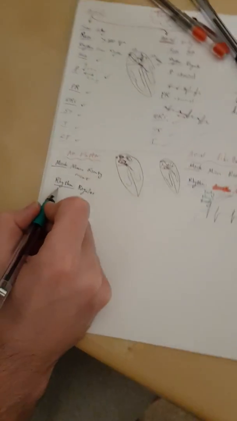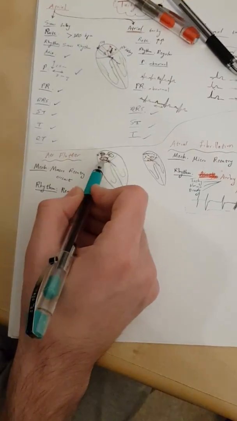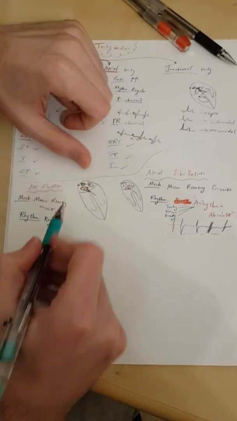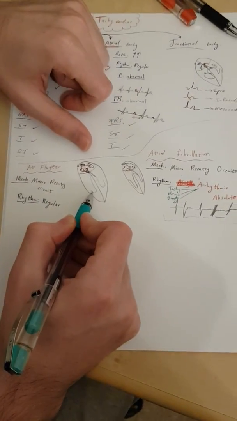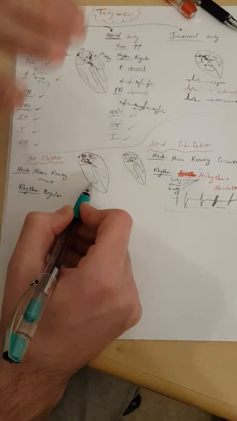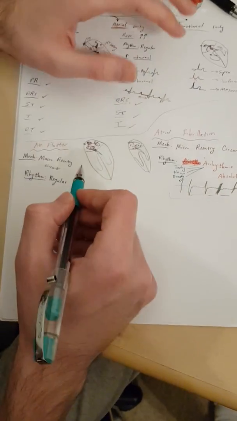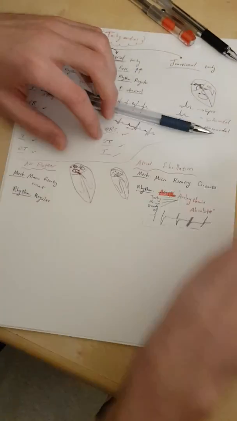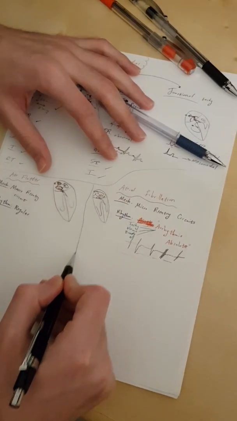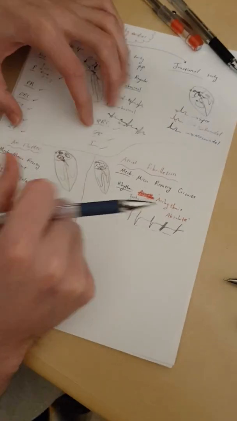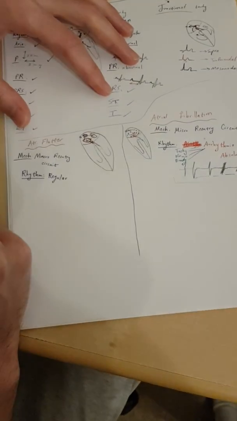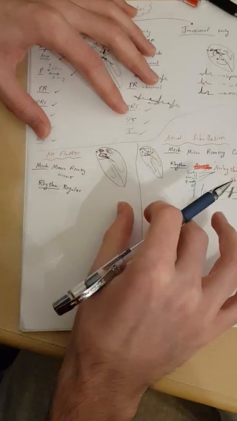While here, because it's a type of tachyarrhythmia, it's probably going to be a tachycardia. But even if you don't see tachycardia, it doesn't mean that it's definitely not a flutter. It still might be a flutter. Now, let's move on. Now I'll talk about each one separately. This was just for us to differentiate or to compare.